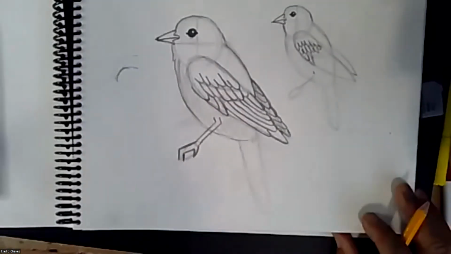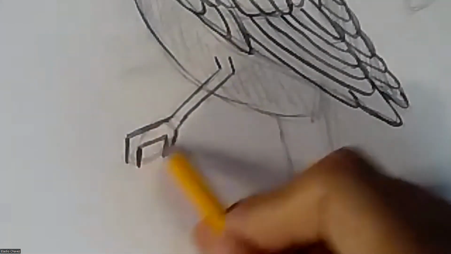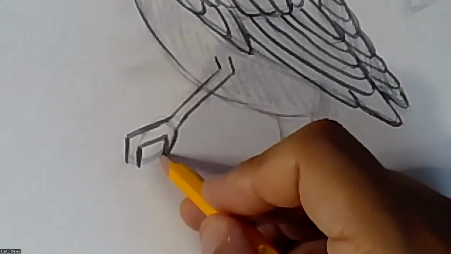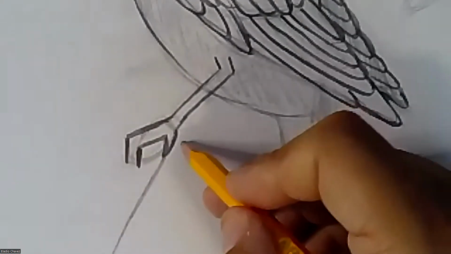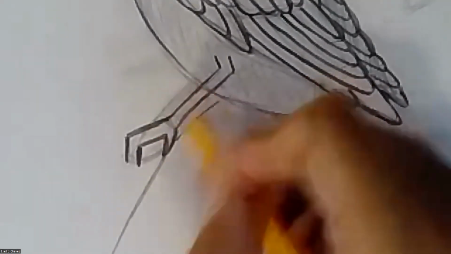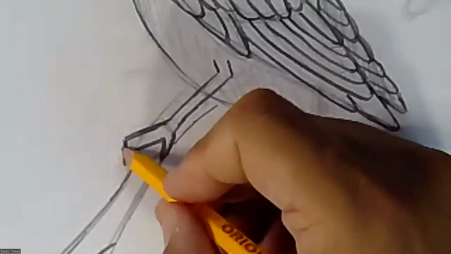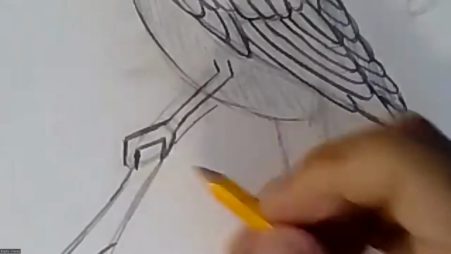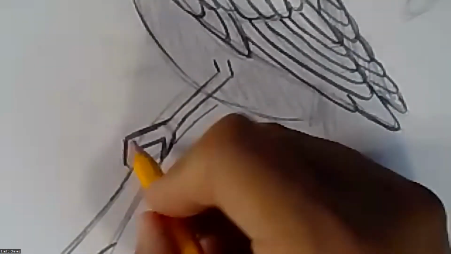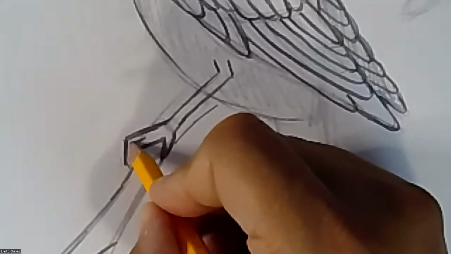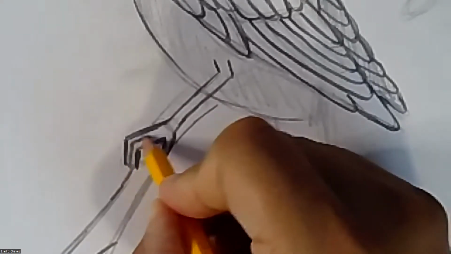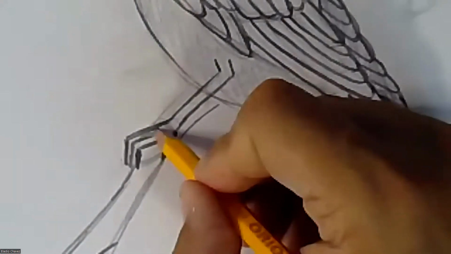Let me zoom in on that so you can see that shape. Start off as an oval, but more of an angle. It's hanging onto a branch. We can bring that branch up over behind, down, add a little knot to it, a little curve maybe. And then we're going to break this in half, the front toes. I'm going to put a line down the middle. There we go. That'll help.